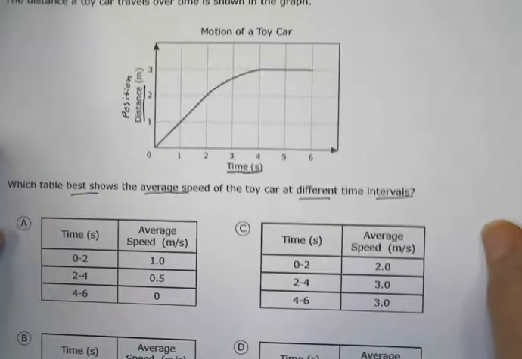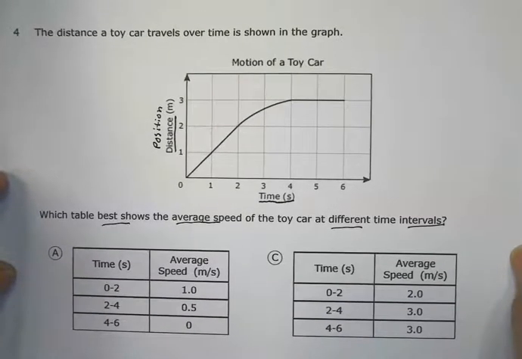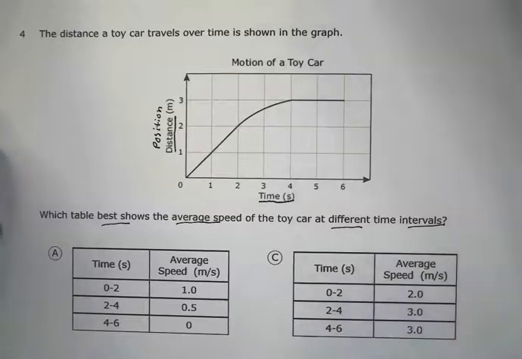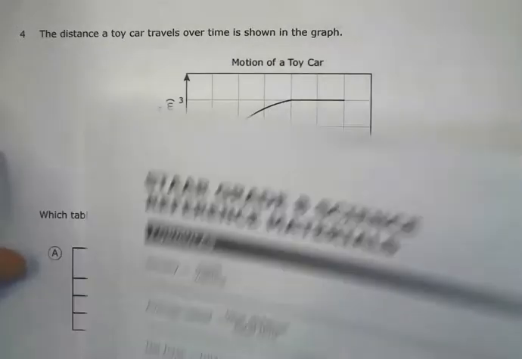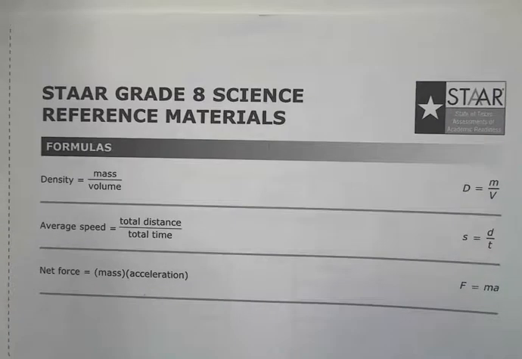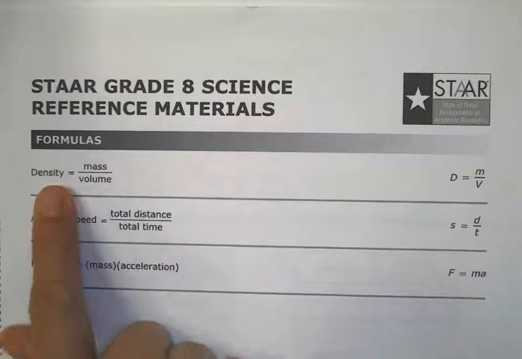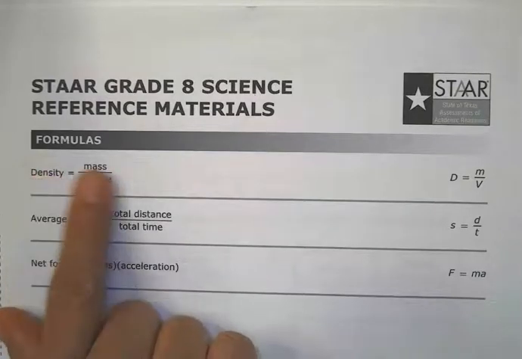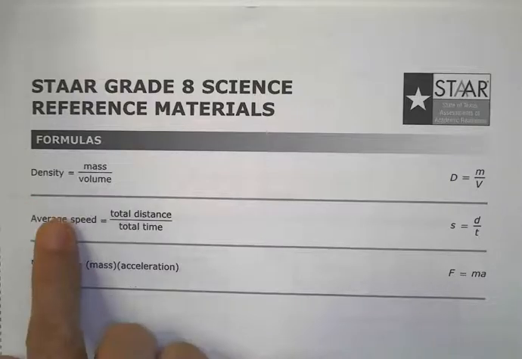Plus, we need to bring in the formula triangle, or not the formula triangle, but the formula chart. This formula chart is going to be provided to us when we take the STAR test, or when we take the benchmark, or any other test. You saw it when we did take the benchmark. So then we know that this question doesn't have anything to do with density. It doesn't have anything to do with net force, but it is average speed.